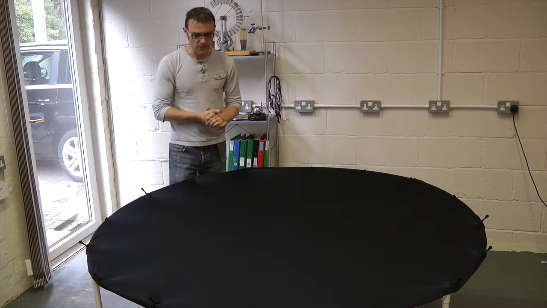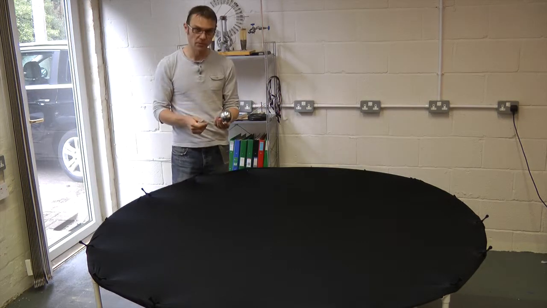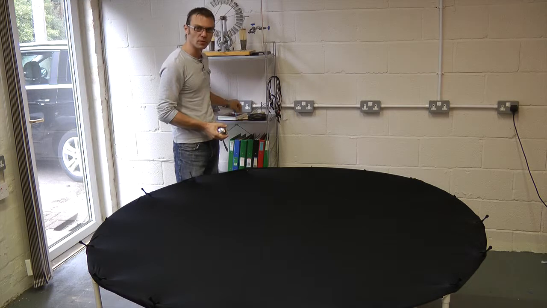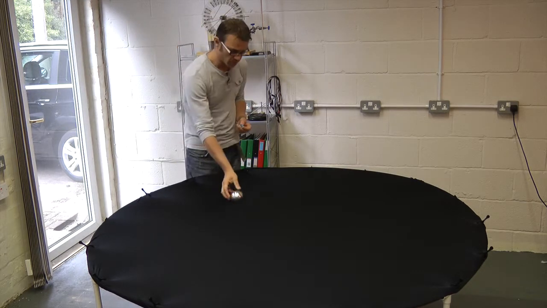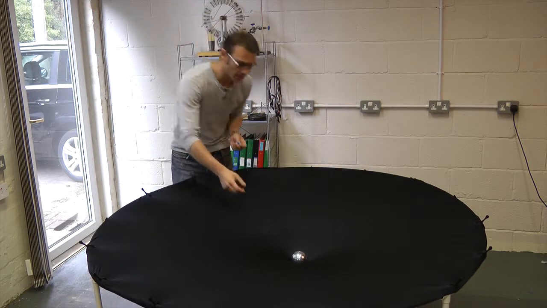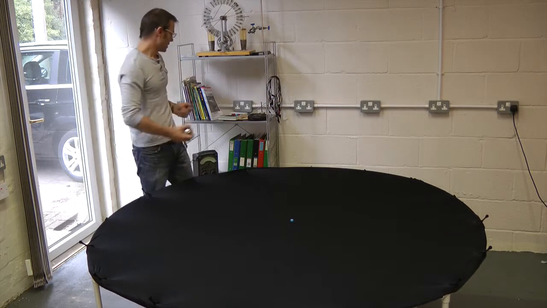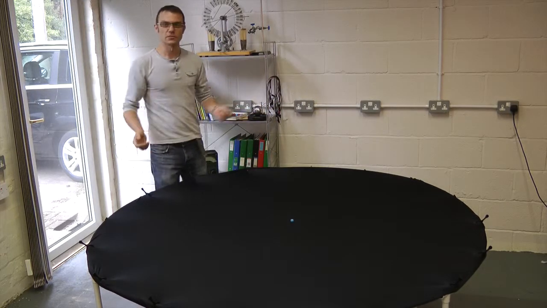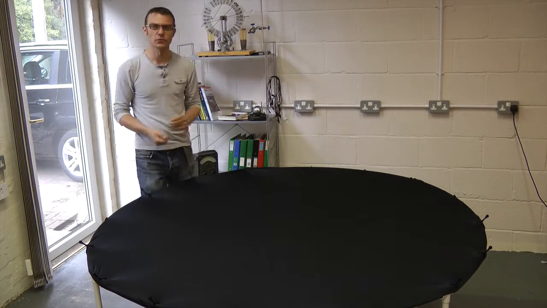So, let's have a look. It's supplied with a large steel ball and 20 smaller marbles. The basis behind this is that a more massive object creates a larger dimple in space-time than a less massive object. And this gives rise to all kinds of interesting effects. For example, it will explain how stars are formed.